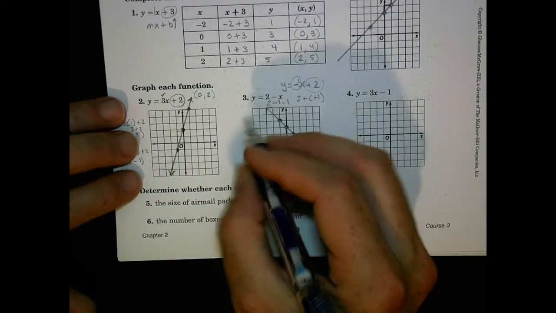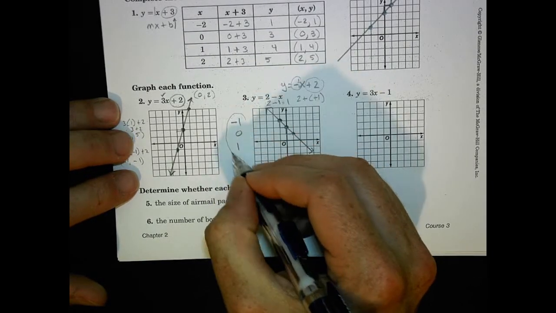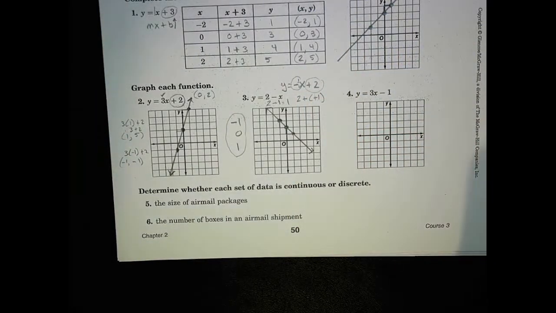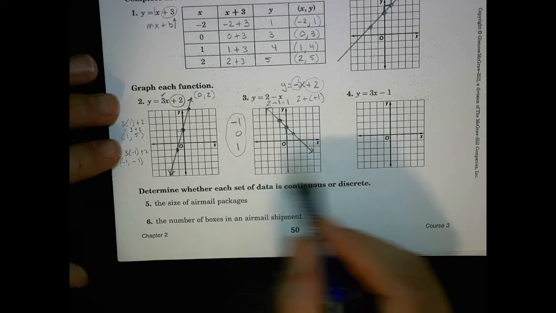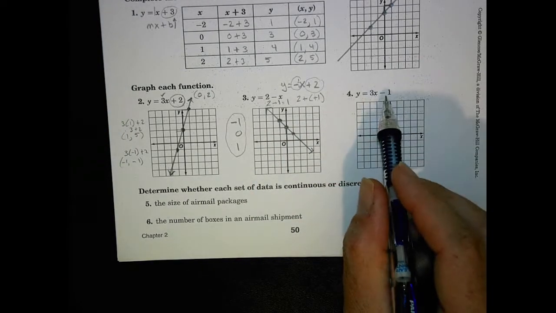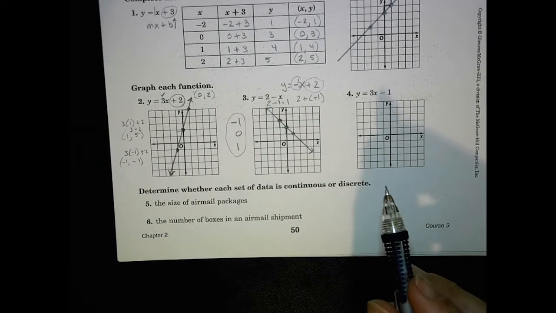Okay, again, I like to use the values -1, 0, and 1 for my domain in order to find my range and help me graph. There's no right or wrong, but again, if you use larger numbers, you're going to run out of space in the graph. So that's kind of an easy way to do that, to use the y-intercept for 1 point and use -1 and 1. Keeps it really simple and pretty easy to do.